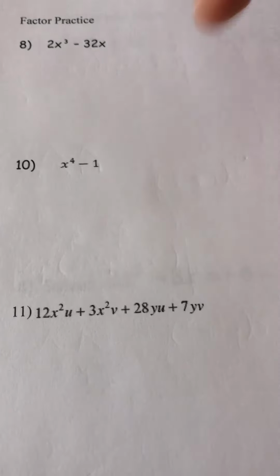This ends up being, after the GCF, a difference of perfect squares. We factor the x squared, so x and x. We factor the 16, so 4 and 4. The signs then are opposite, so we have plus and minus. So we factor that with GCF and then difference of perfect squares.